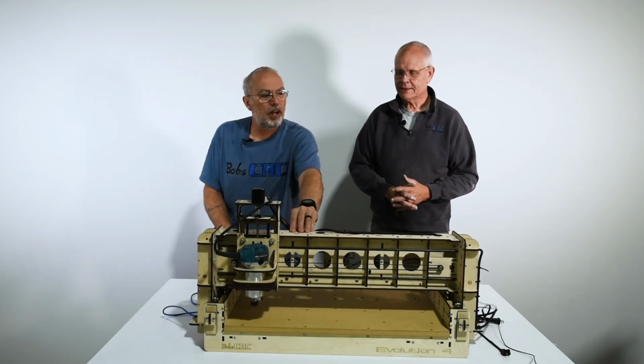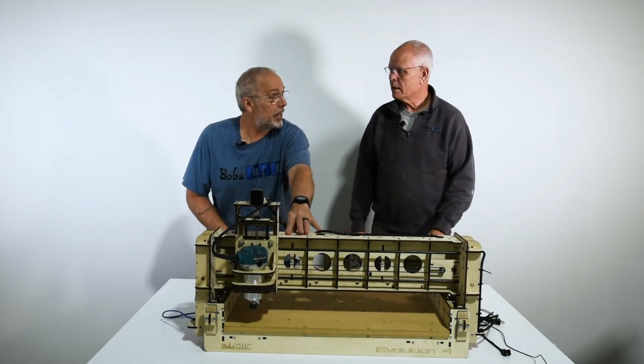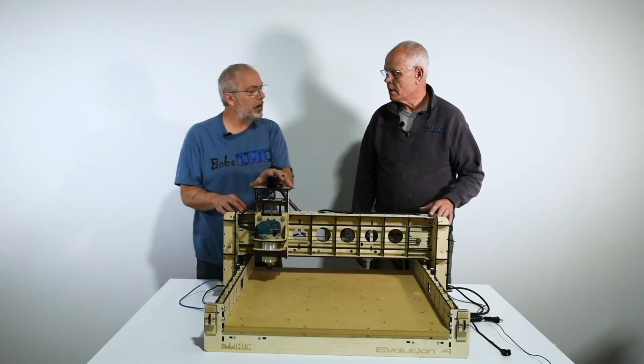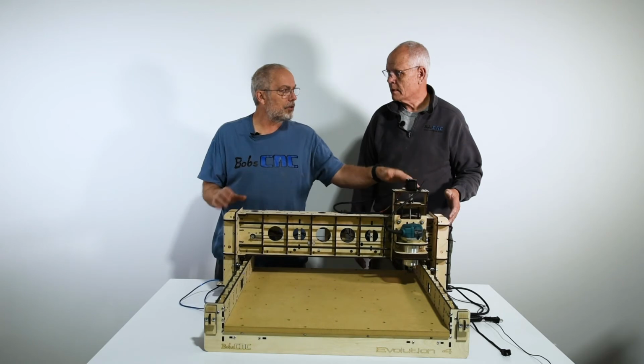So if you went to the front and you were 24 inches, you would have a soft limit. It would stop actually here before you hit the wall. Right, because there's a little over 24 inches. The same way here, if you had an Evolution 4, if you went over here, it would know that I can't go any further than that.